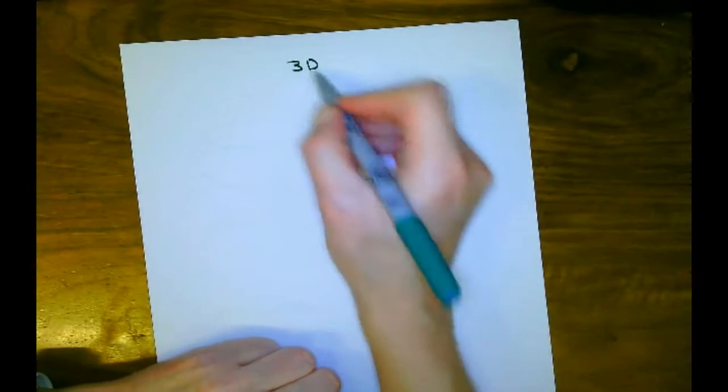Okay, ladies and gentlemen, we are busy looking at the quantum mechanical description of three-dimensional rotation.